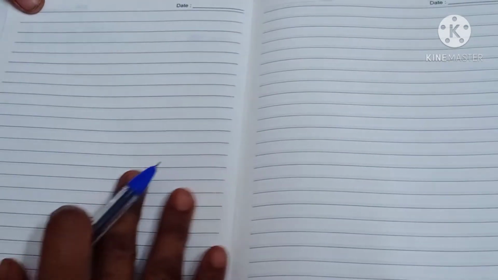Hello students, before we start problem set 44, I would like to explain a few points which will help you understand problem set 44. So let's start.